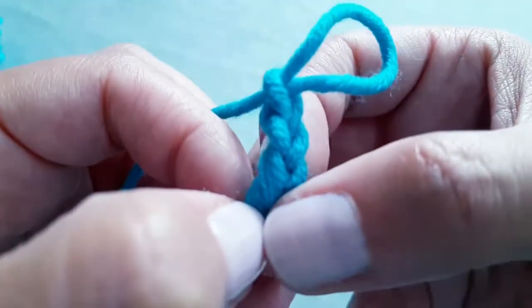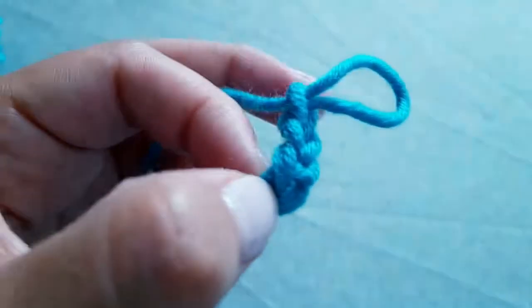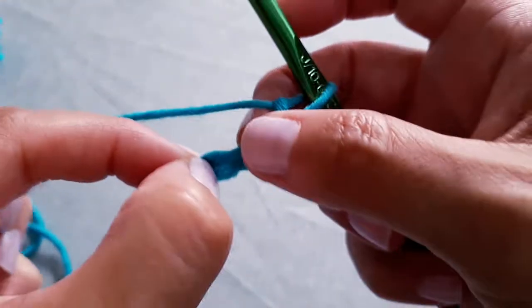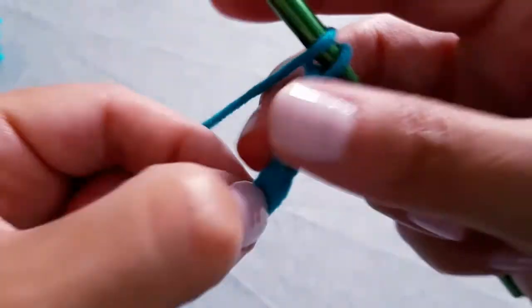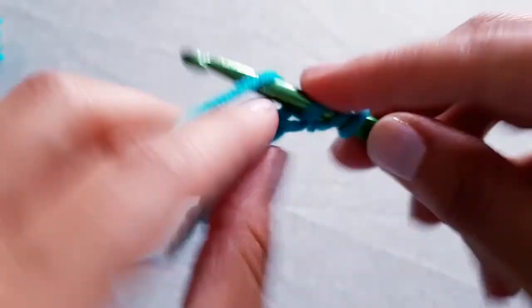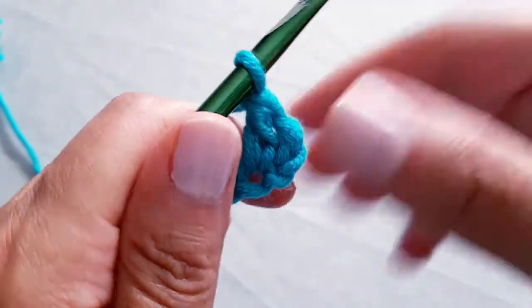The 4th chain is now the beginning of your next stitch. So this is where we're going to create our double crochet. We insert our hook here, and we create the double crochet stitch.